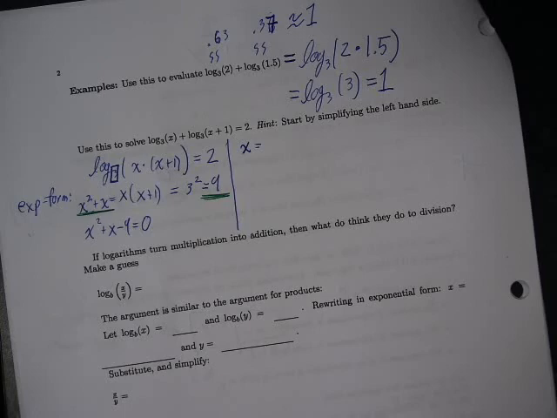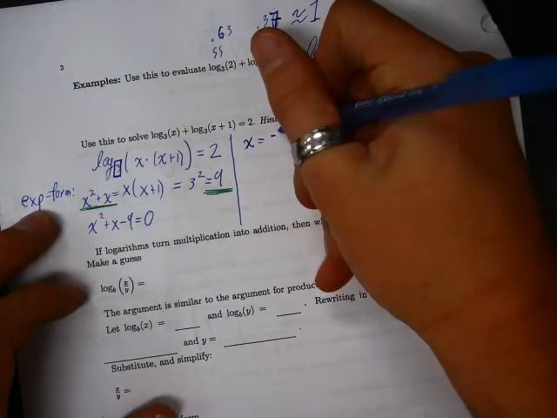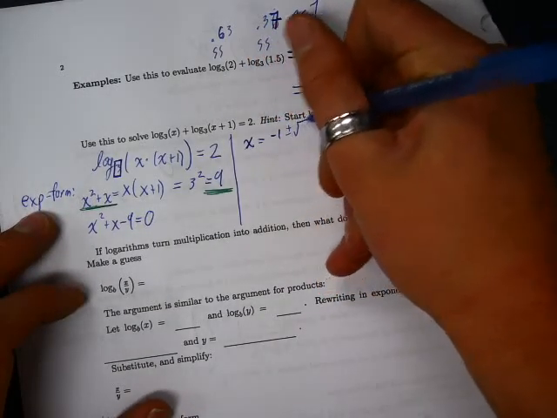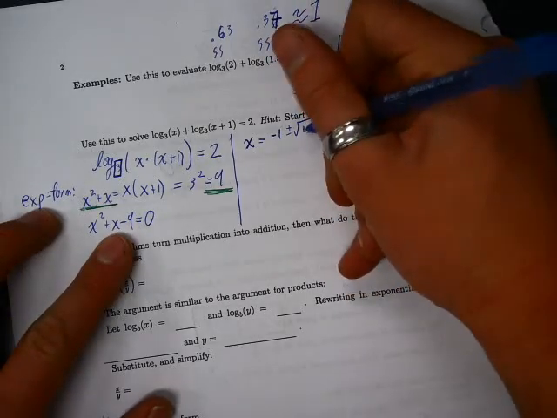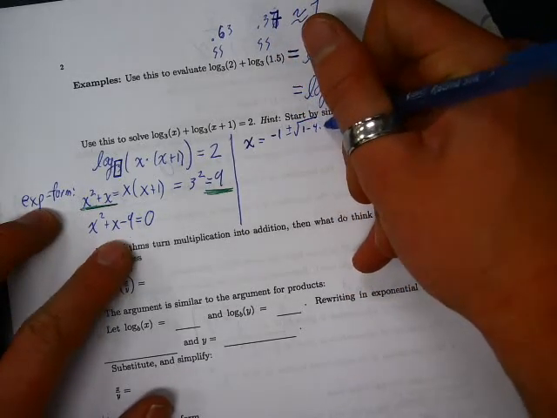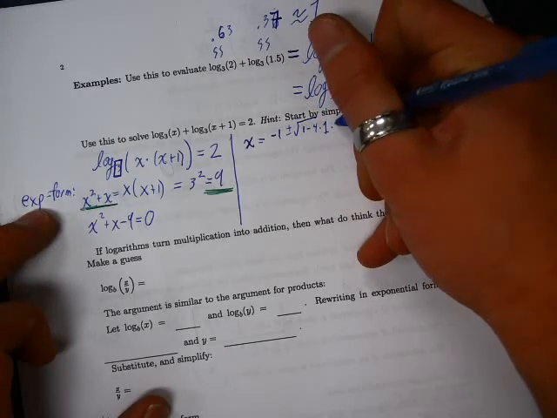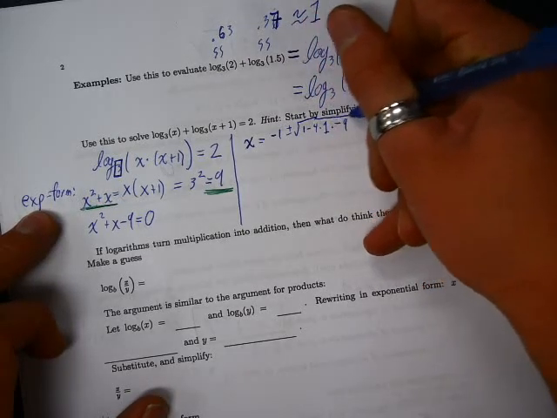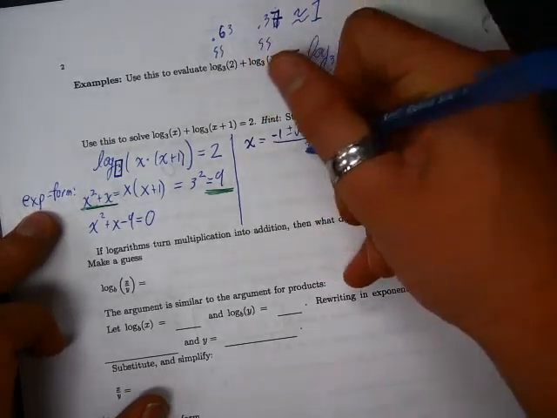I'm doing this one in all the detail because after I get the solutions, there will be a subtlety. So I want to get those solutions first. x is equal to negative b plus or minus the square root of b squared minus 4 times a times c, all over 2a.